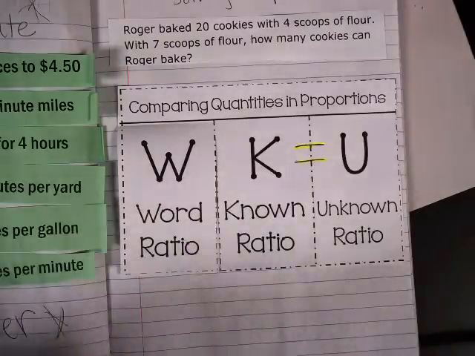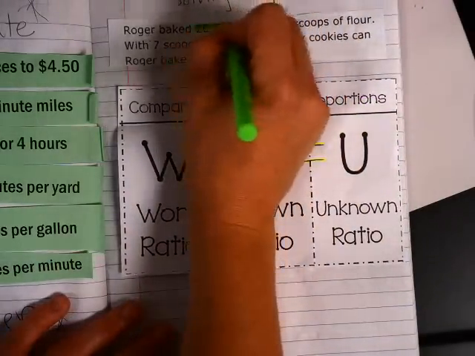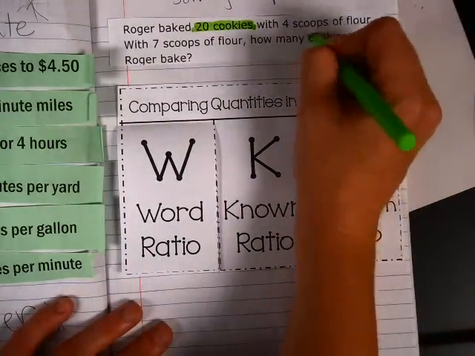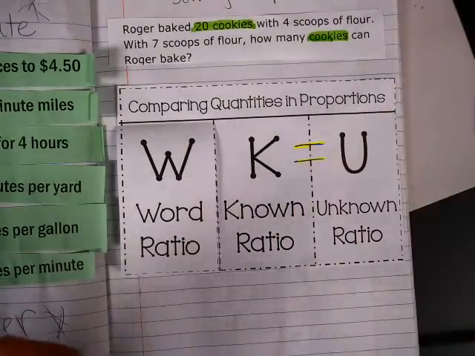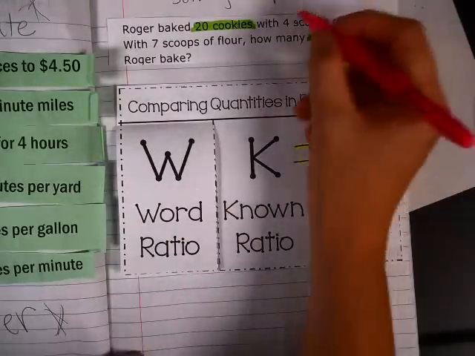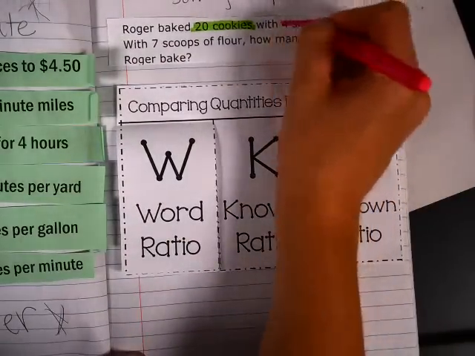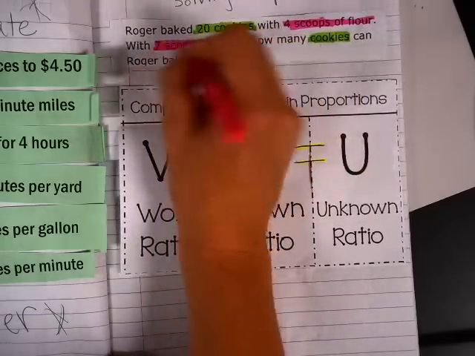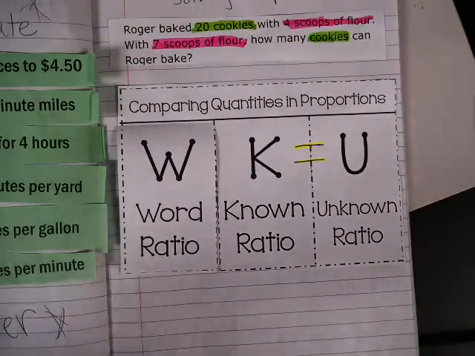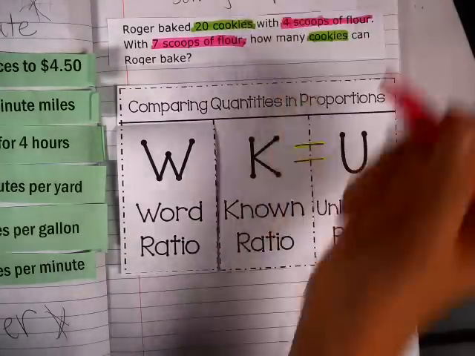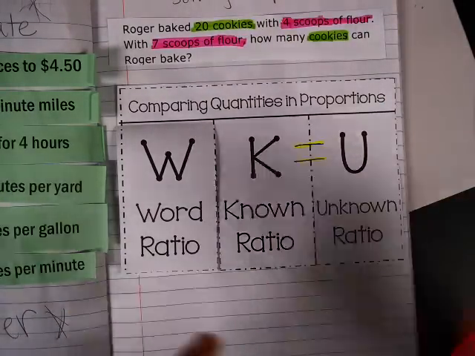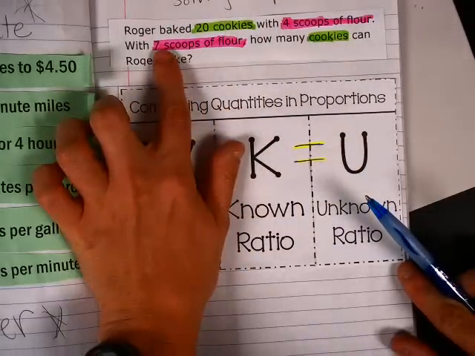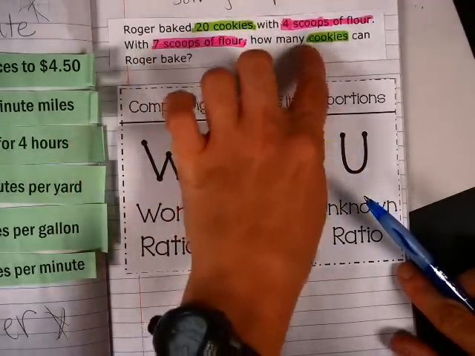Well, cookies, right? Here's our cookies. And I see cookies twice, so I'm going to highlight it twice. And scoops of flour. And I see it twice, so I'm going to highlight it twice. So those are the things that are being compared. Sorry if it's hard to read now. I should have used a different color. Apologize. But 4 scoops of flour and 7 scoops of flour, 20 cookies, and then we don't know how many cookies.